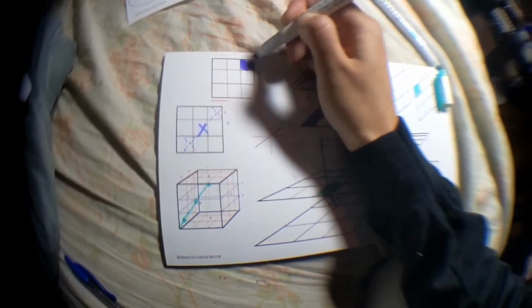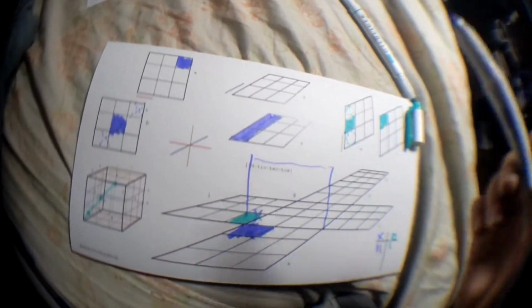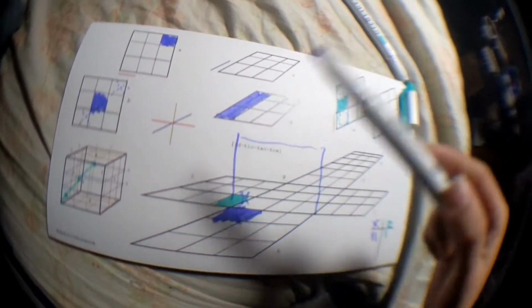Alright. So another point for X. And that's not how you play. When you're actually playing this, you're switching turns back and forth.